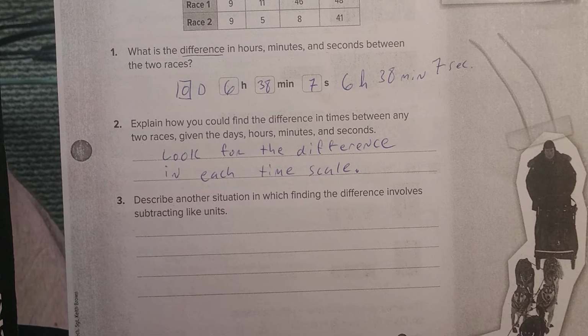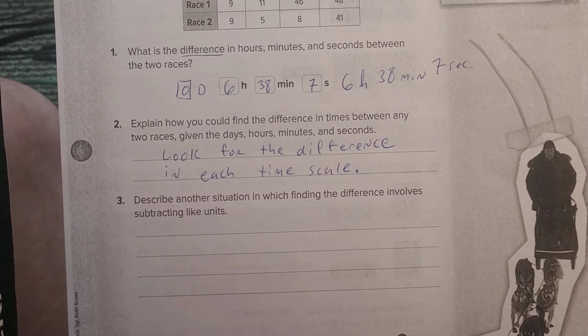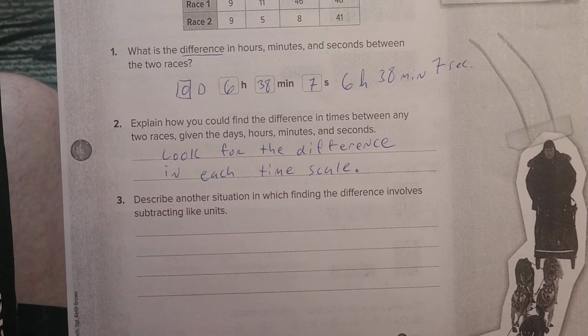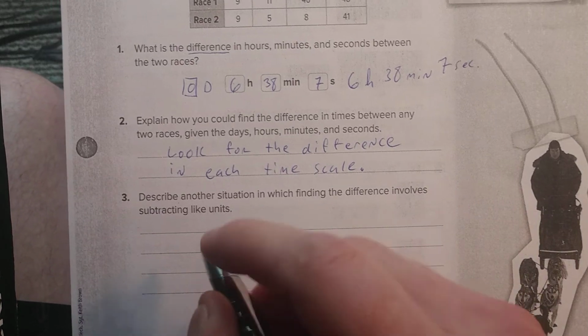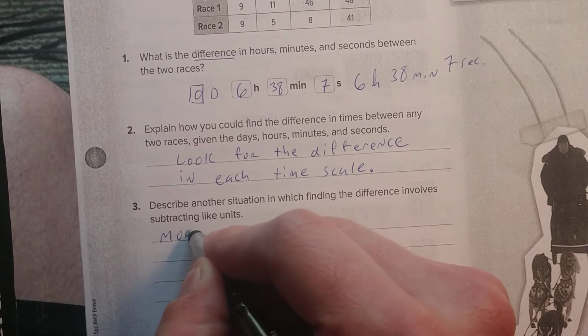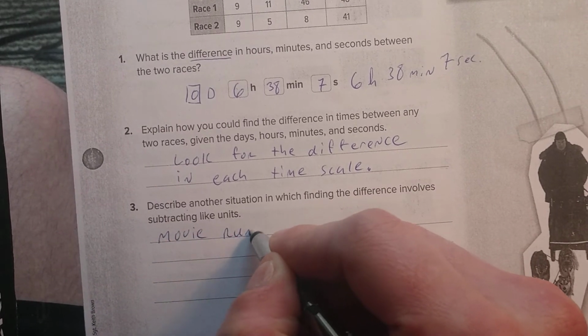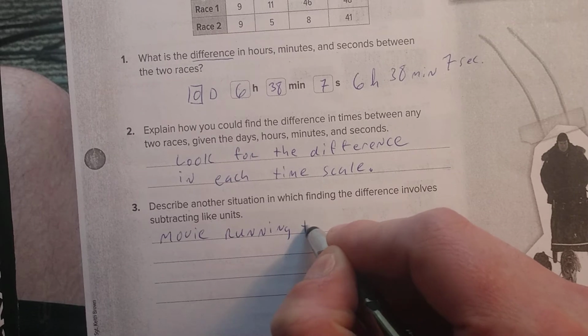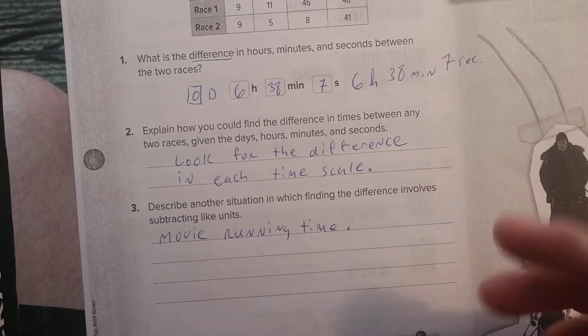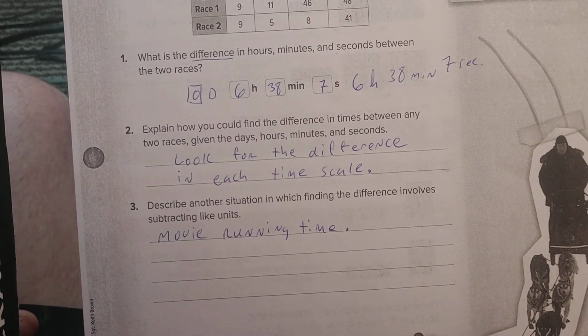Can you describe another situation in which finding the difference involves subtracting like units? Well, there's a lot of different options that could be out there. Maybe if you want to take a minute, pause the video, and try to come up with a few, please do that. One of the things that I thought about would be movie running time. Like, you could have one movie that's 1 hour and 37 minutes long, and then another one that would be 2 hours and 45 minutes long. So movie running time would be one.